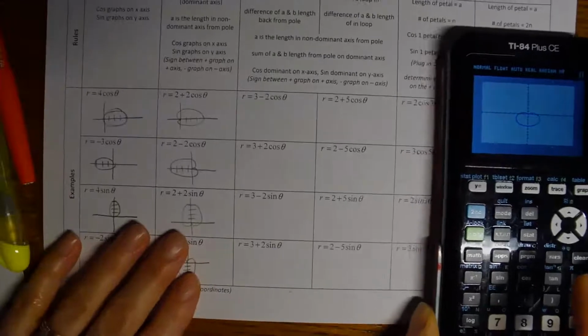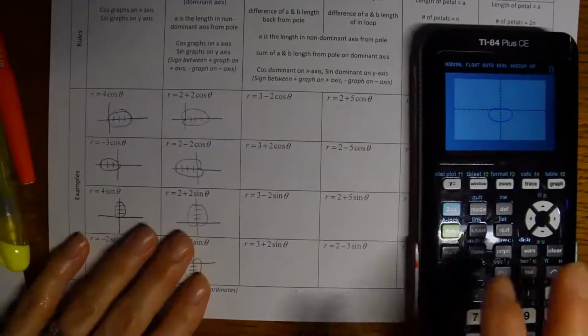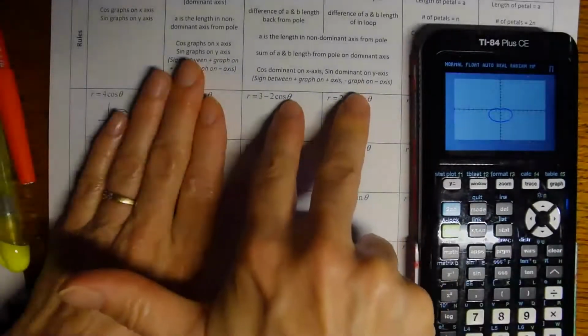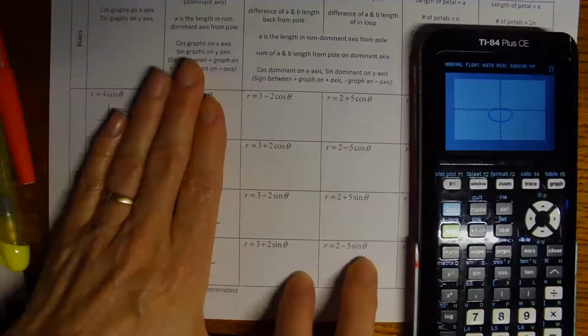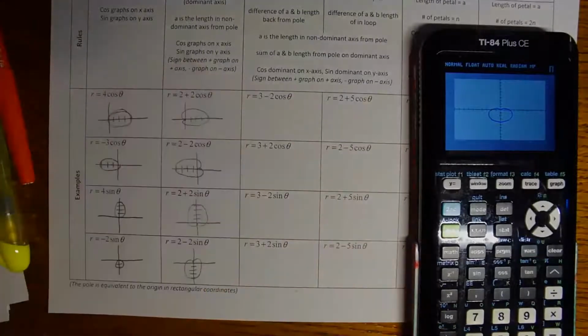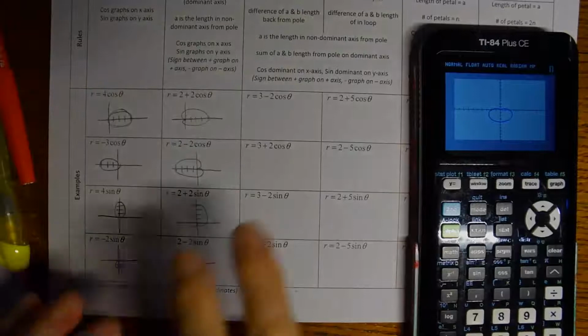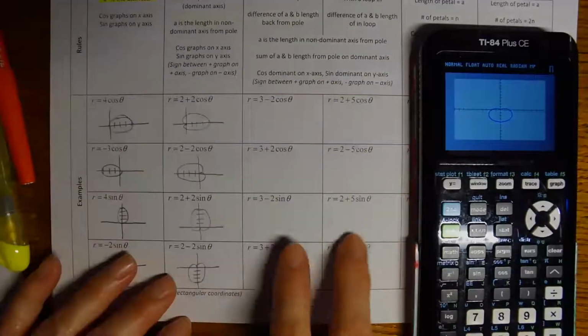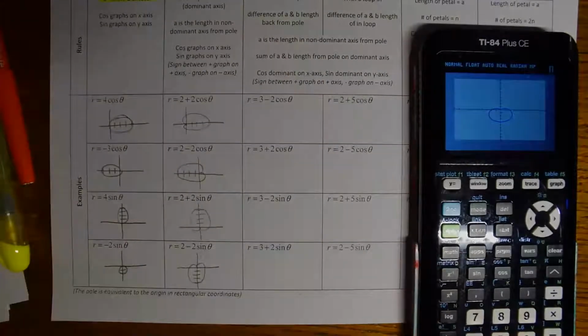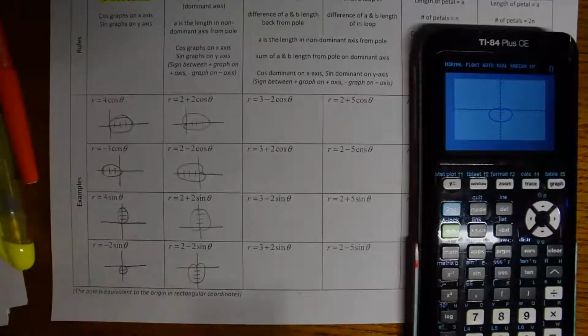Okay. Now, tell me what you notice. I want you to look for a pattern in these two columns. Tell me how these two columns are different. And it's not just the number itself. Look for a pattern. Take a second and look for a pattern. Does anyone see a pattern with the numbers?